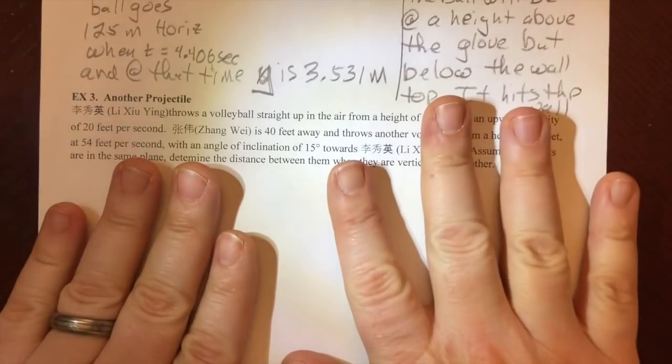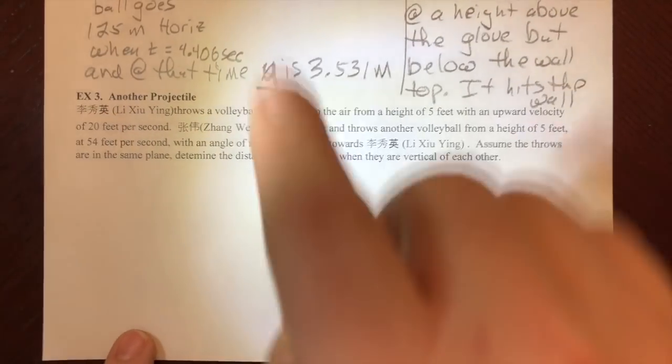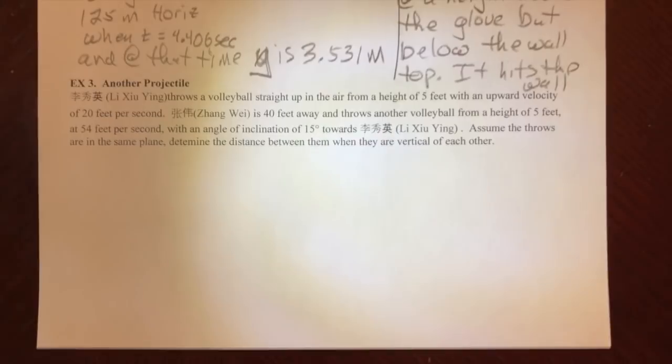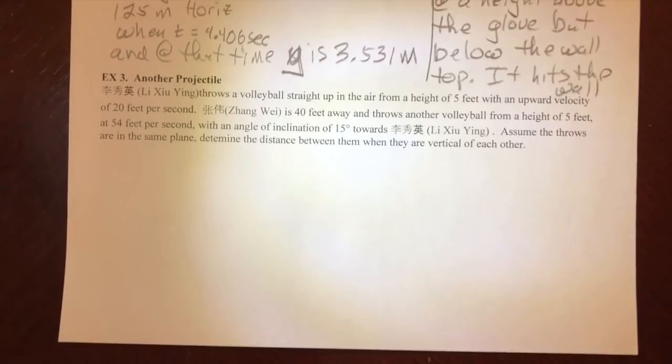All right, so would you please try number 3? There'll be a key for this worksheet on Canvas. If you have any questions, come into office hours. As usual, it'll be the last 15 minutes or so of each period.